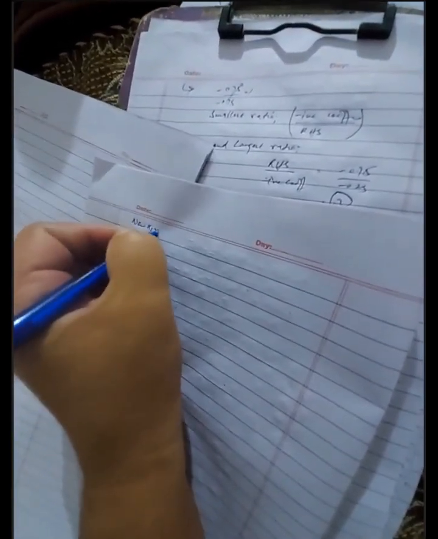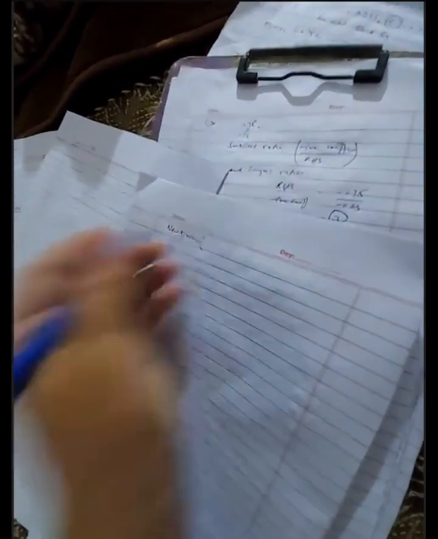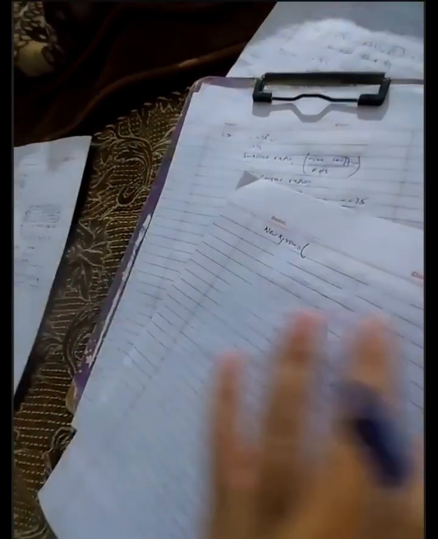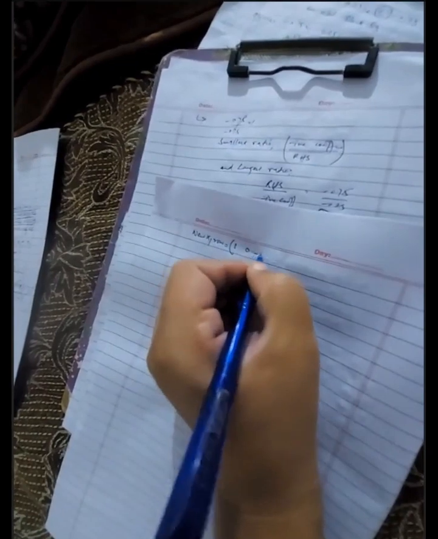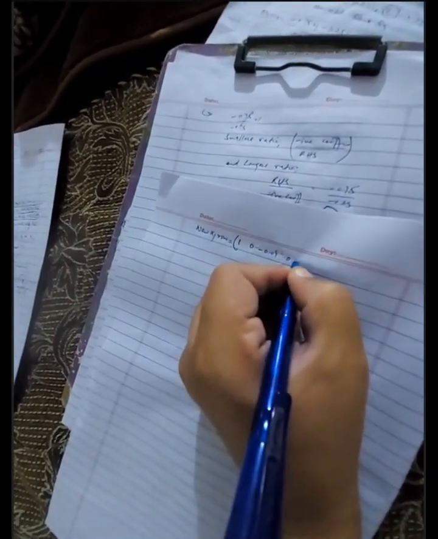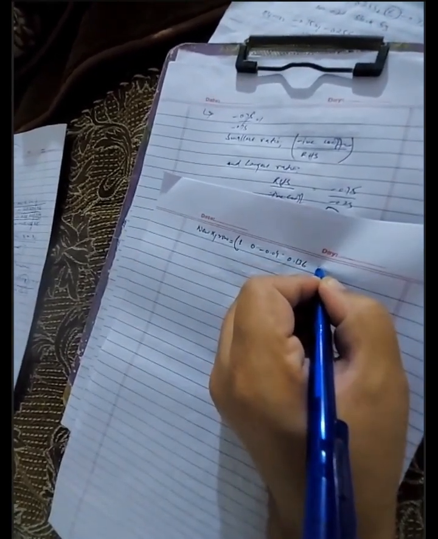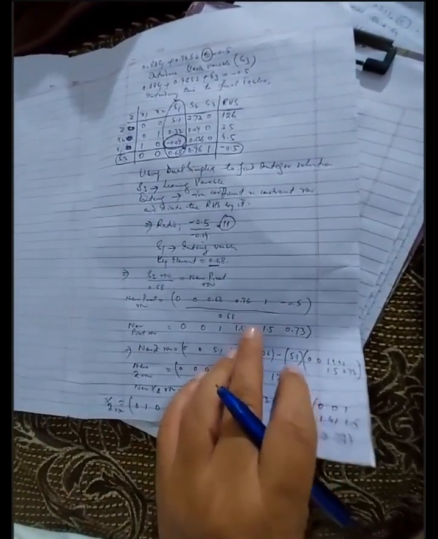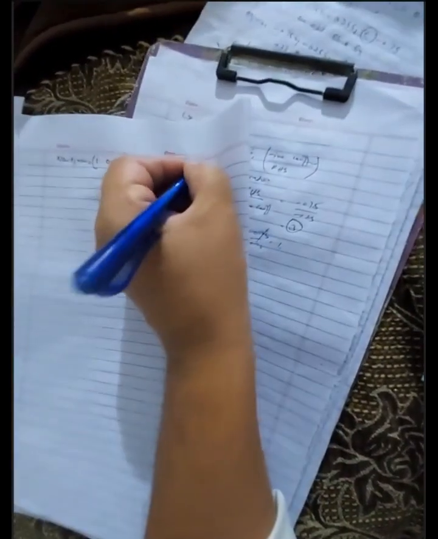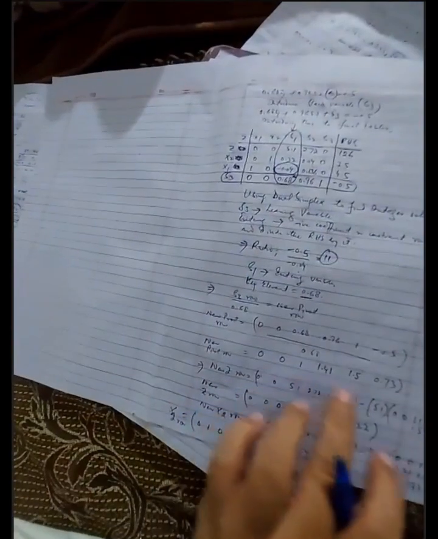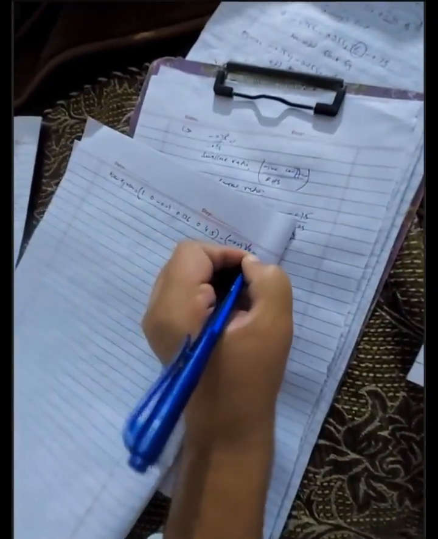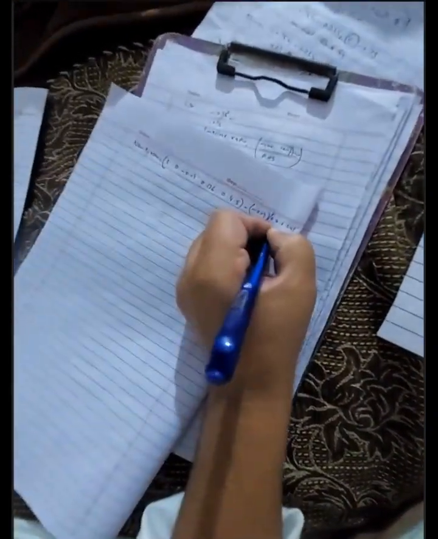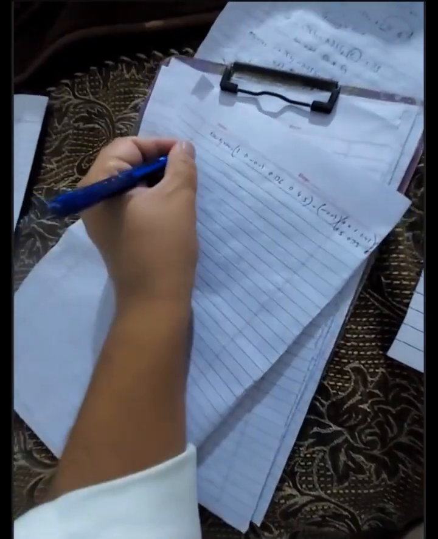Now the new x1 row is equal to the old x1 row, which is 1, 0 minus 0.04, 0.136, 0, 4.5 minus the pivot column coefficient, which is 0.04, into the new pivot row, which is 0, 0, 1, 1.41, 1.5, 0.73.